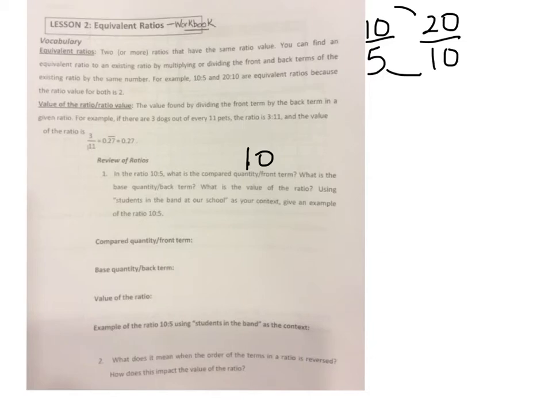What is the base quantity or the back term? Well, obviously the back term would be the second one, but remember that's also called base quantity. So our base quantity is a 5. What is the value of the ratio? So if I write it looking like a fraction, that would be 10 over 5. The value is just by dividing them. 10 divided by 5, the answer is 2. So the ratio value is 2.